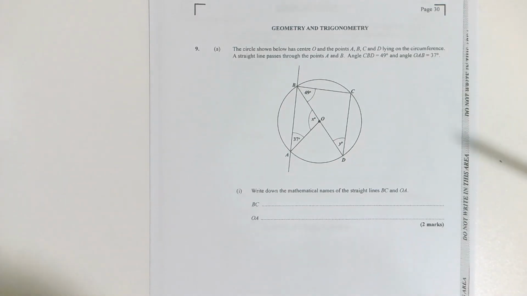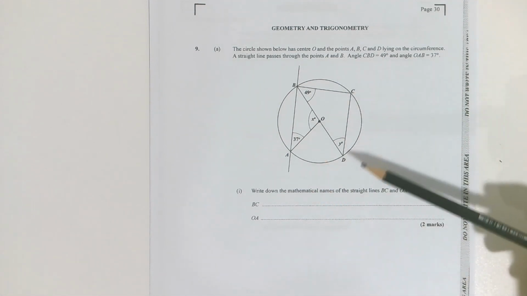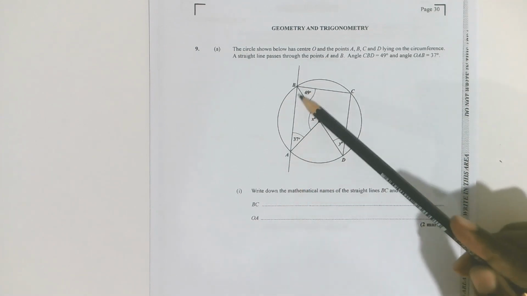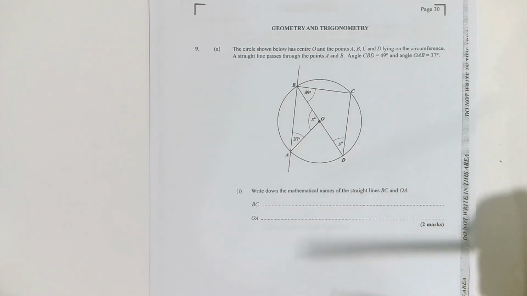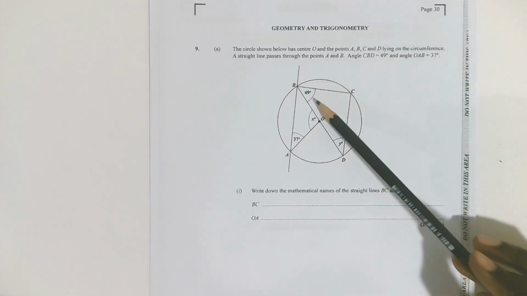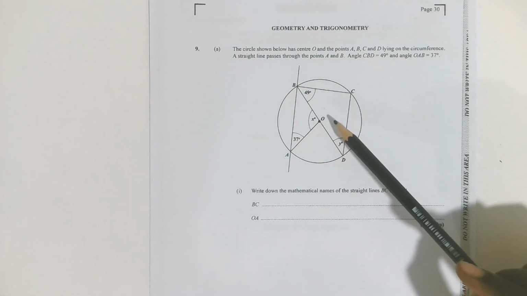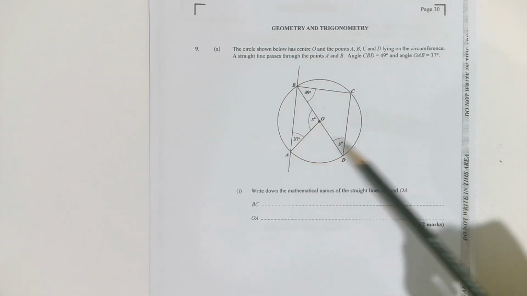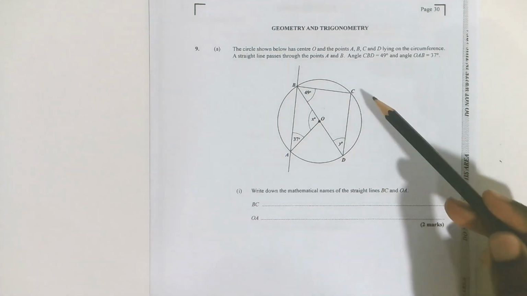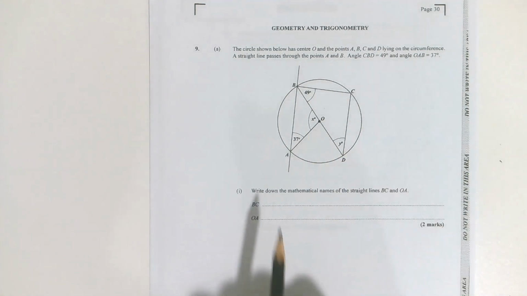Question 9. The circle shown below has center O and points A, B, C, and D lying on the circumference. A straight line passes through the points A, B. Angle CBD is equal to 90 degrees and angle OAB is equal to 37 degrees. Write down the mathematical names of the straight lines BC and OA.